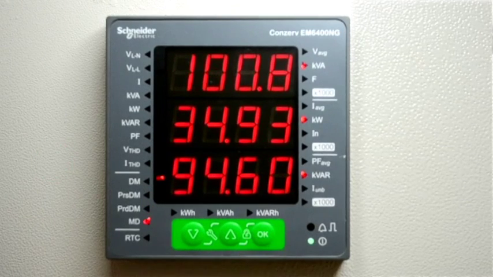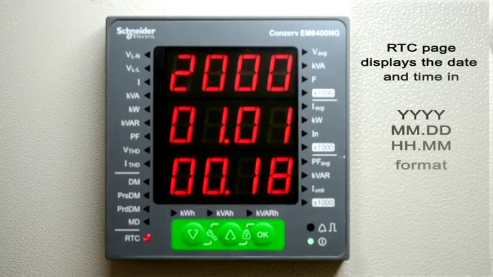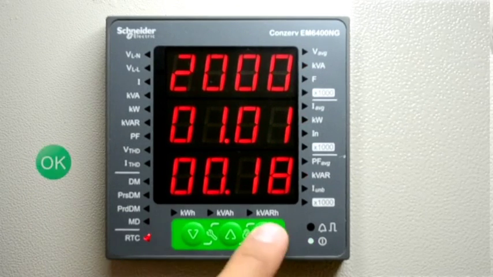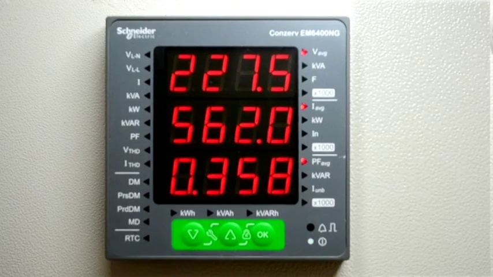Next section is RTC block to display the calendar date and time. This feature is available only in the meter with RS485 communication feature. The next section shows the 3-phase average or total parameter values.